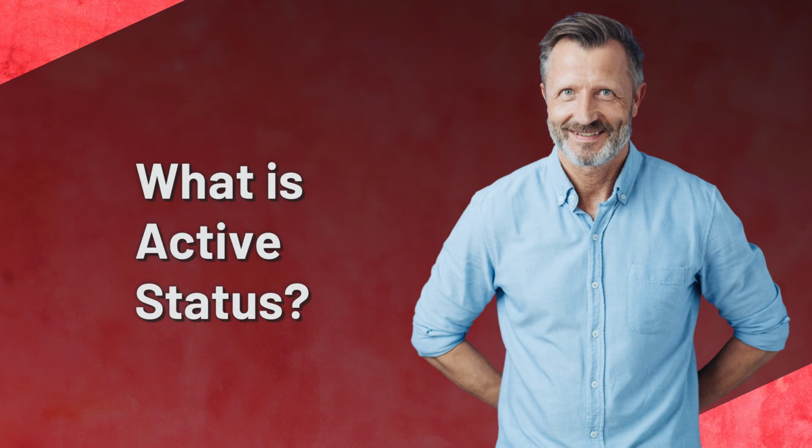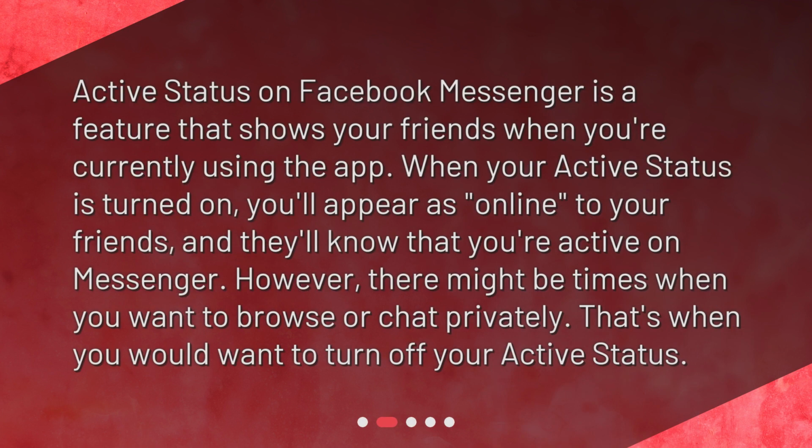What is active status? Active status on Facebook Messenger is a feature that shows your friends when you're currently using the app. When your active status is turned on, you'll appear as online to your friends, and they'll know that you're active on Messenger. However, there might be times when you want to browse or chat privately. That's when you would want to turn off your active status.